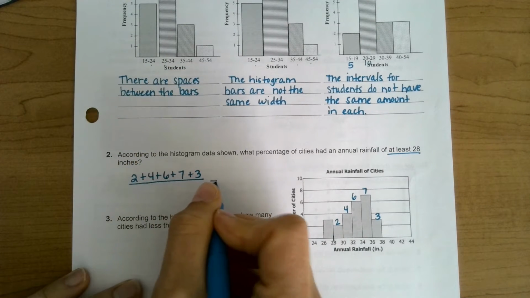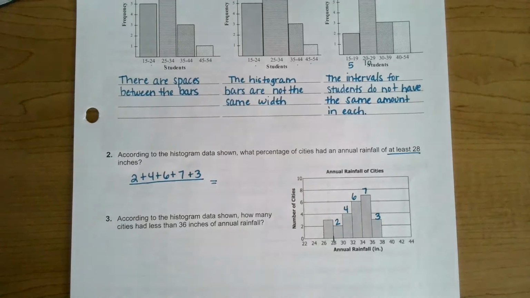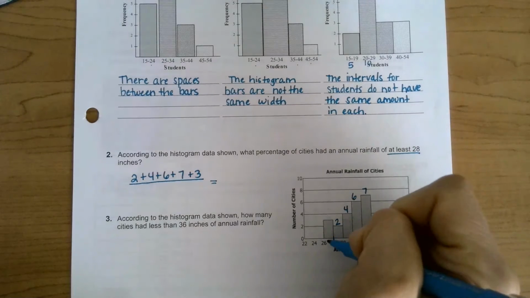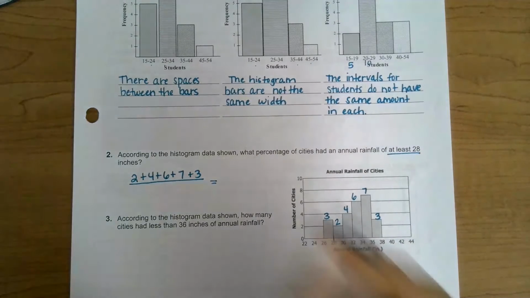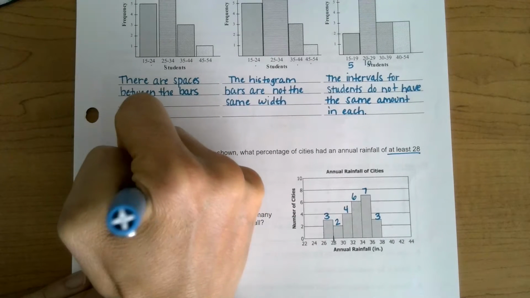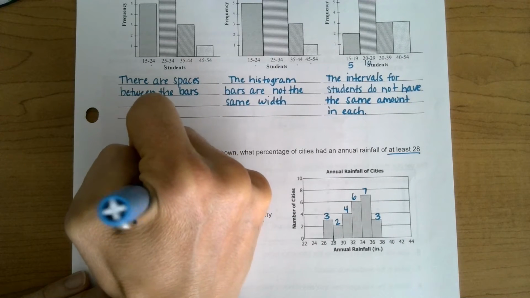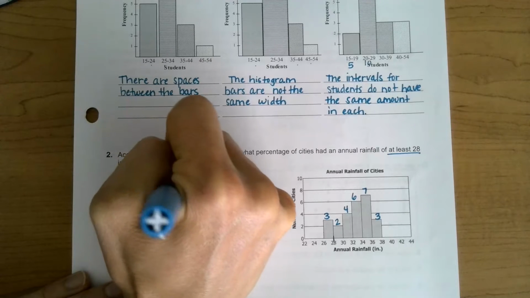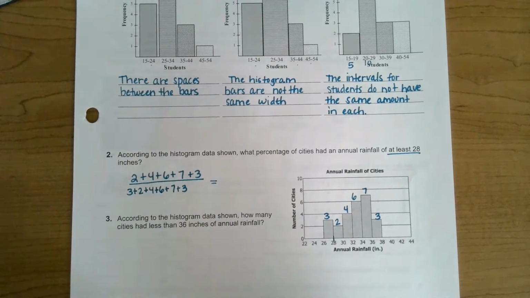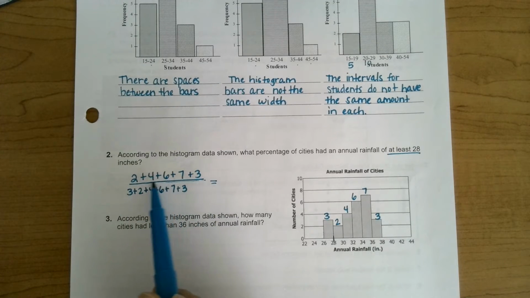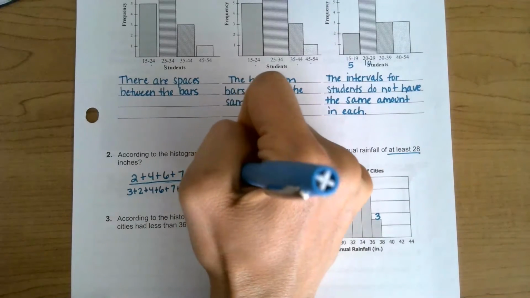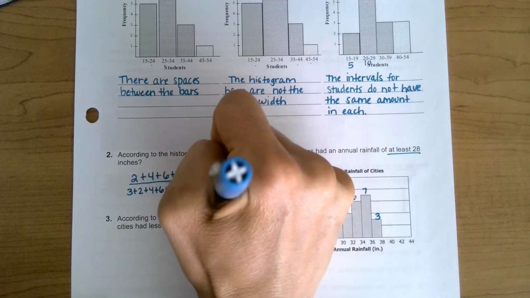And then that's just my numerator. To find percentage, you want to divide it by the total number of cities. So I also then need to account for this between 26 and 28. There were 3 cities. So now I'm going to add all of those together: 3 plus 2 plus 4 plus 6 plus 7 plus 3. When I add the numerator, that is 22 cities, and the denominator is 25.